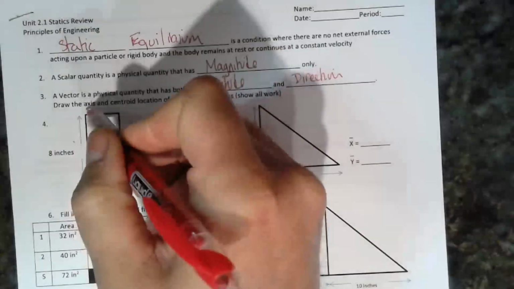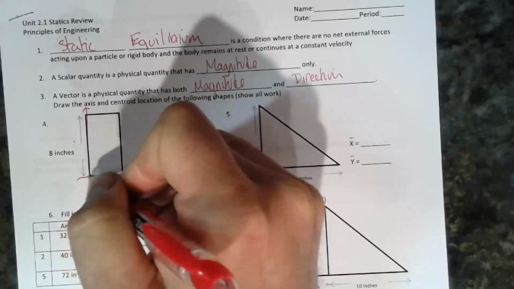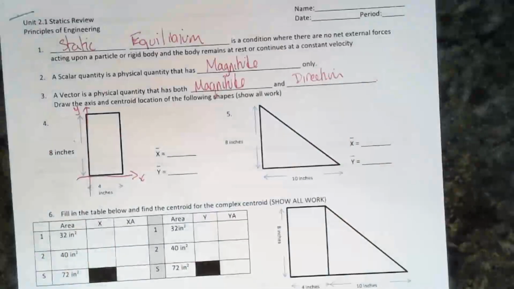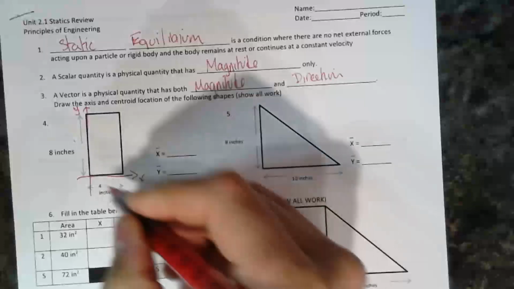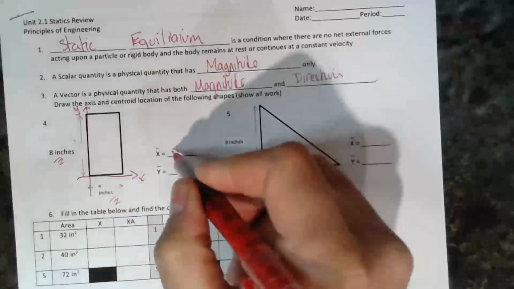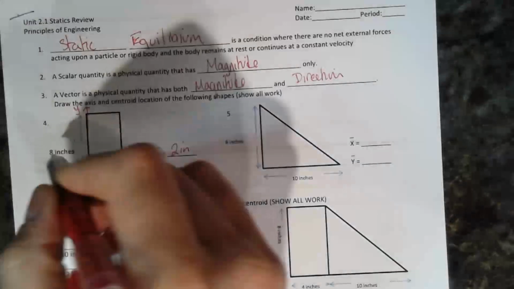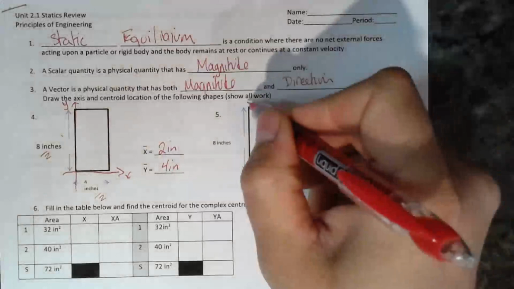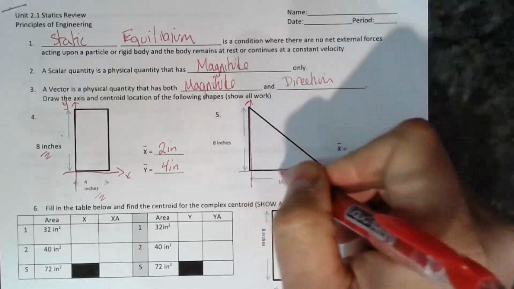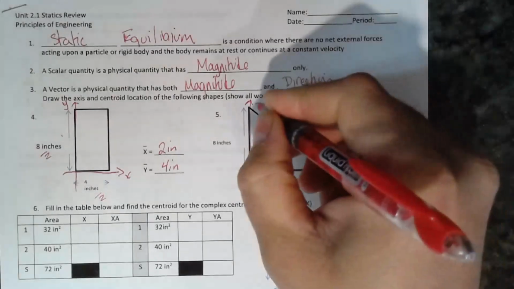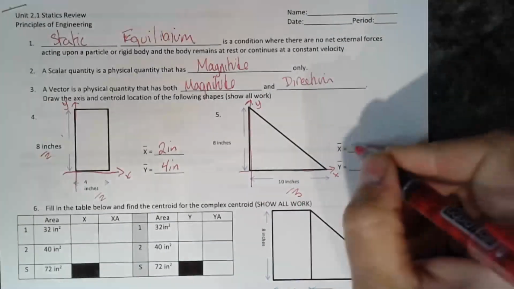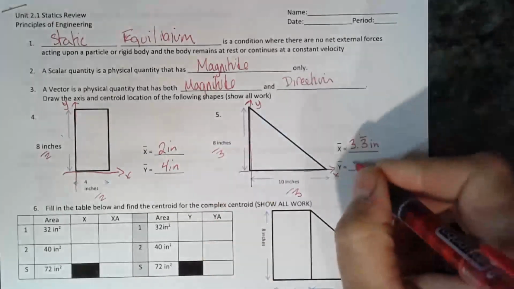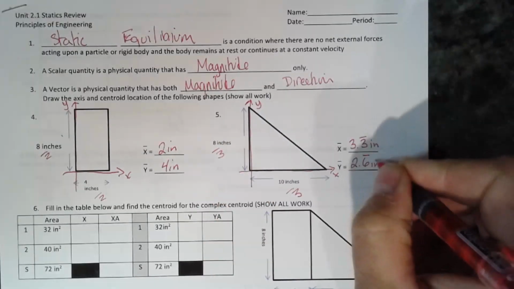All right, keep in mind for these, where you need to find the centroid, you have to add in the x and y axis so you know where we're referencing from. And we're dividing by 2 on a rectangle. So in the x, it would be 2 inches. Don't forget your units. In the y, it would be 4 inches. Don't forget your units. On the triangle, we'll go from these reference axes. Here's my x, here's my y, and we divide by 3. So it'd be 3.3 repeating inches, and 8 divided by 3 would be 2.6 repeating inches.